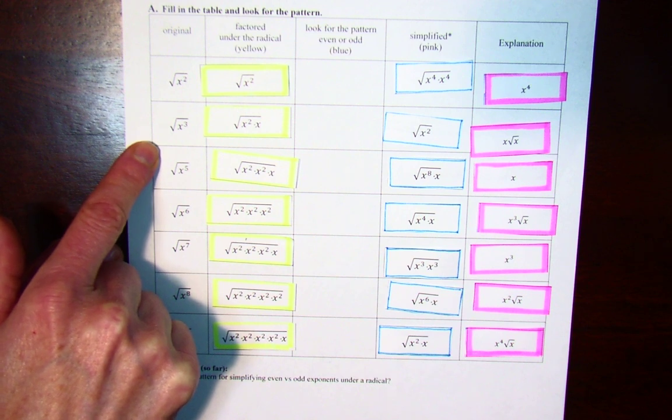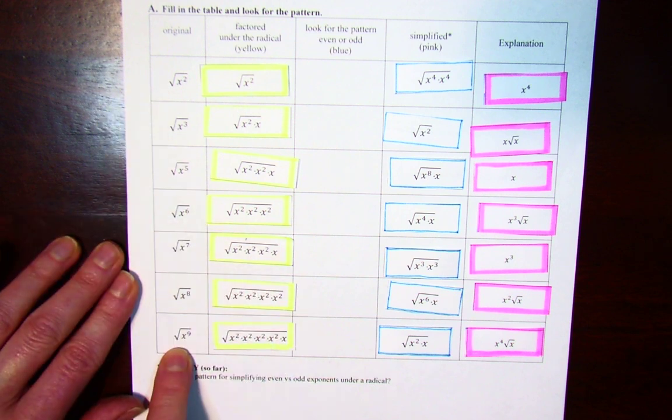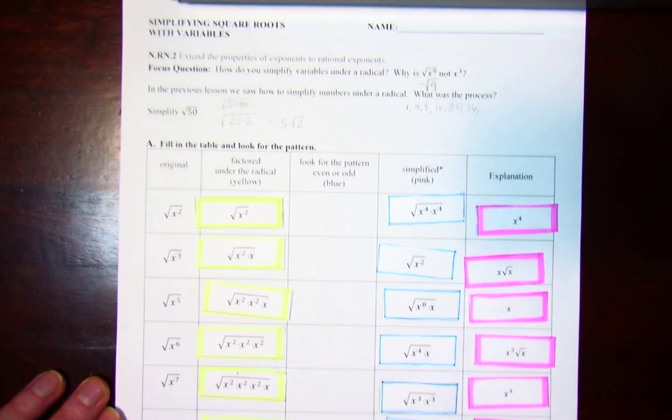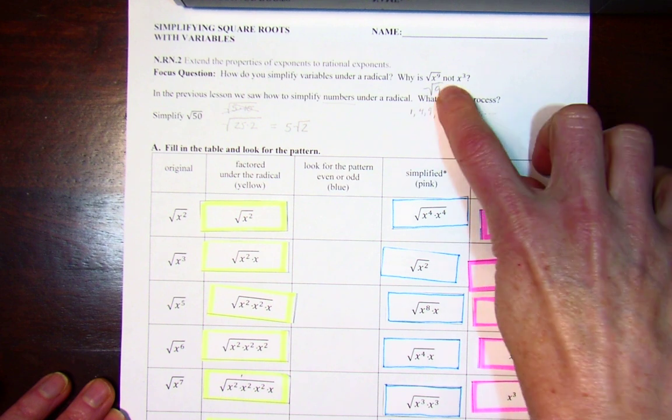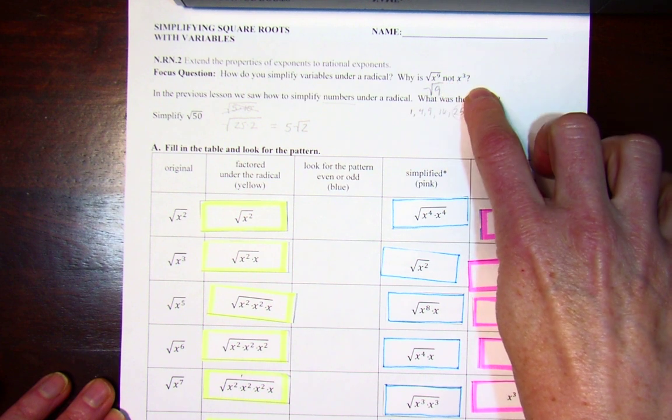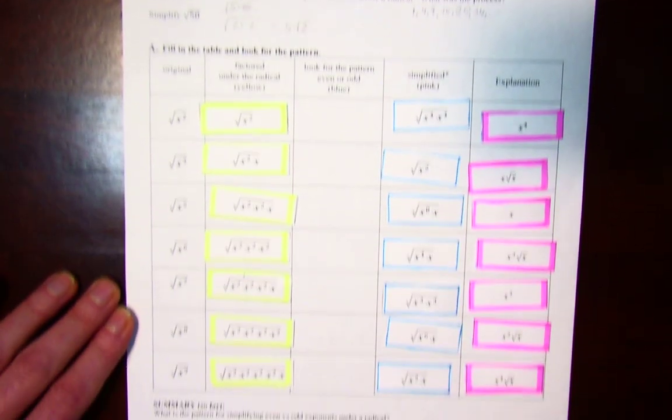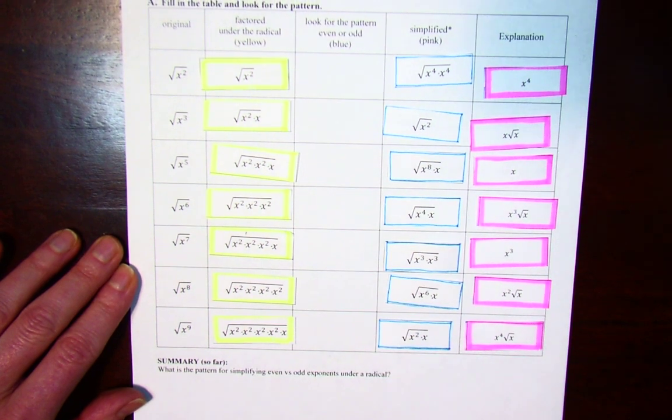We did that on purpose because I wanted to make it all the way through the square root of 9 so that we could go back to our focus question and talk about why the square root of x to the 9th is not x to the 3rd. You can talk about this pattern in whatever way you like. It says, what is the pattern for simplifying even versus odd exponents underneath a radical? You should already start to see a pattern going on here.